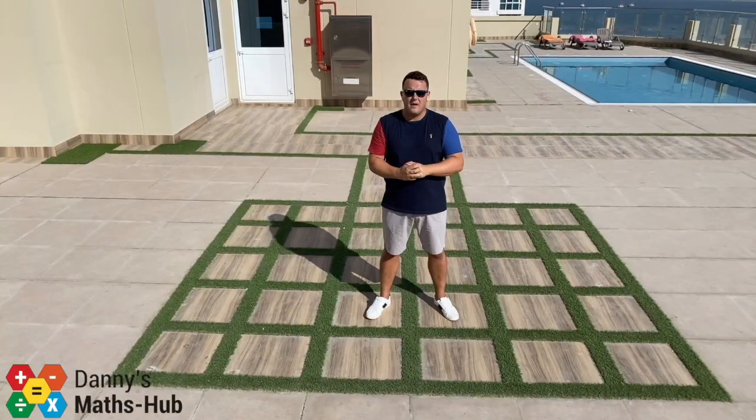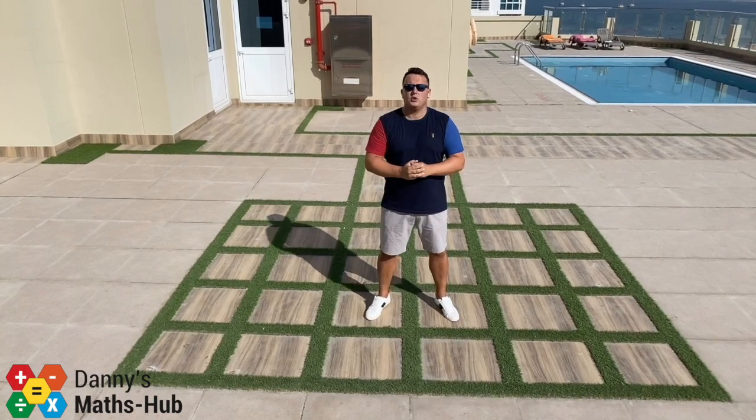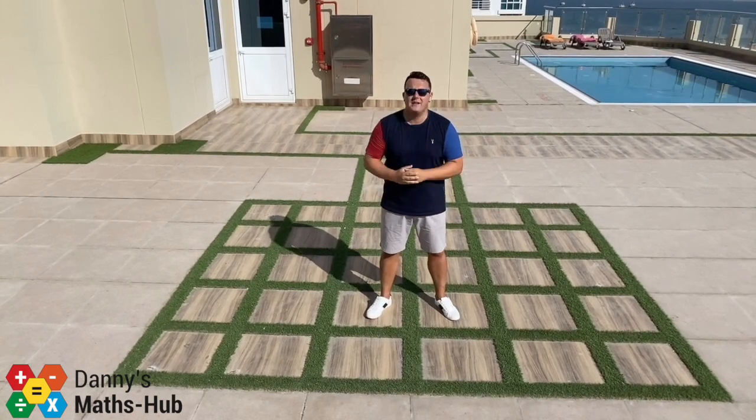Welcome back to our third lesson on transformations. And today we're going to look at translations, how we can translate a shape.